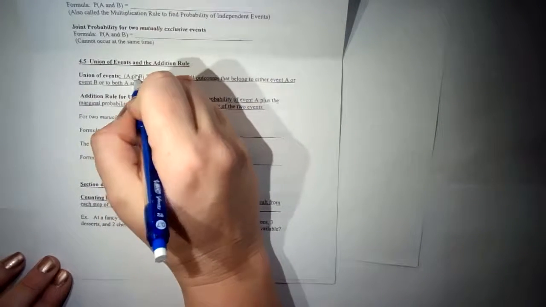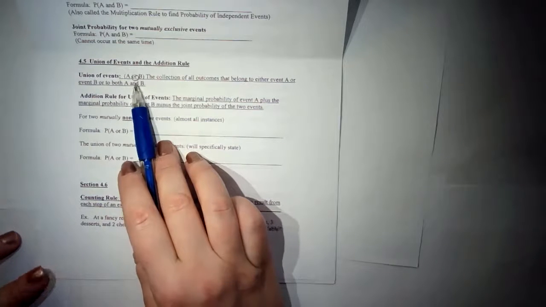Now we're going to talk about unions of events. So this is the word or. Instead of having the probability of this and this happening, we're now going to look at the probability of this or this happening. Okay, so it's a little different. You got to really look in there at the words. Okay, so what's the difference?